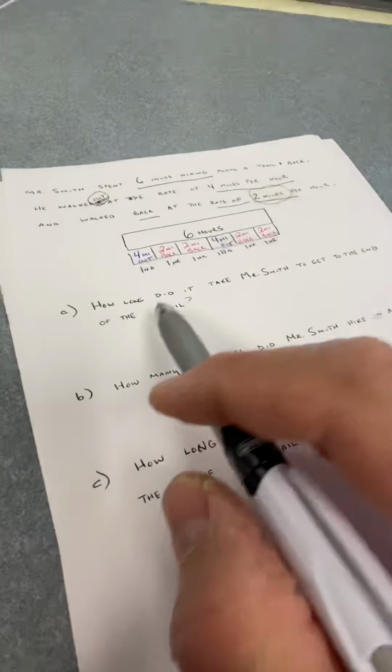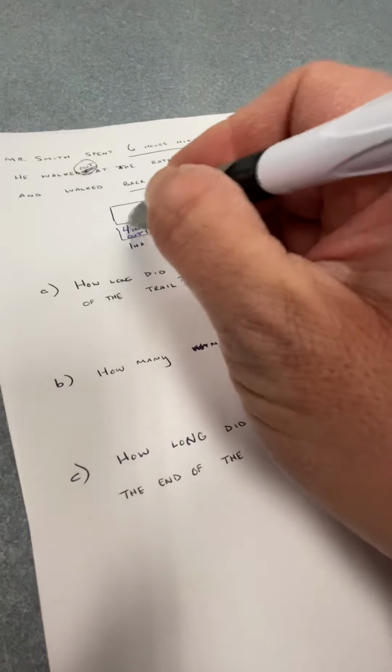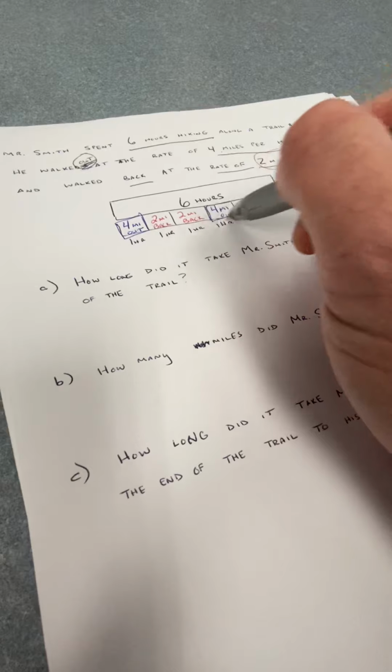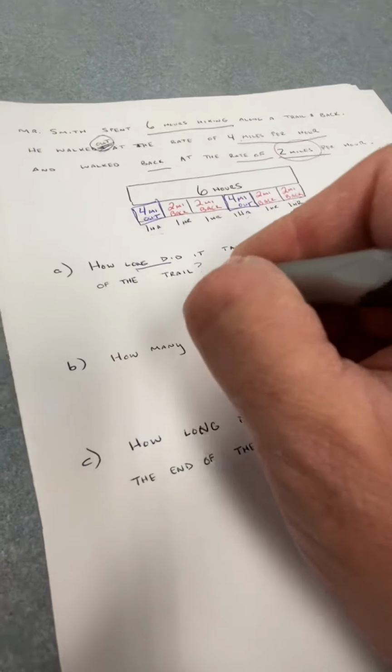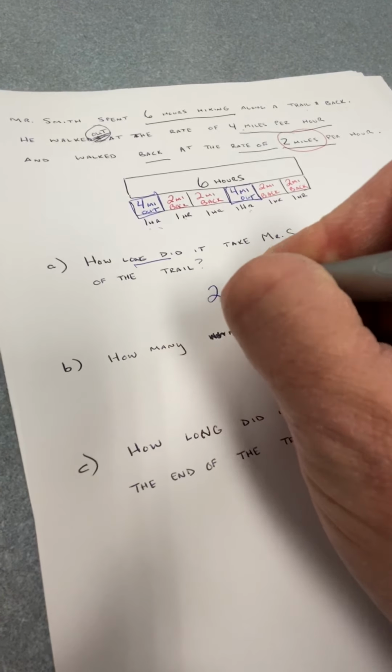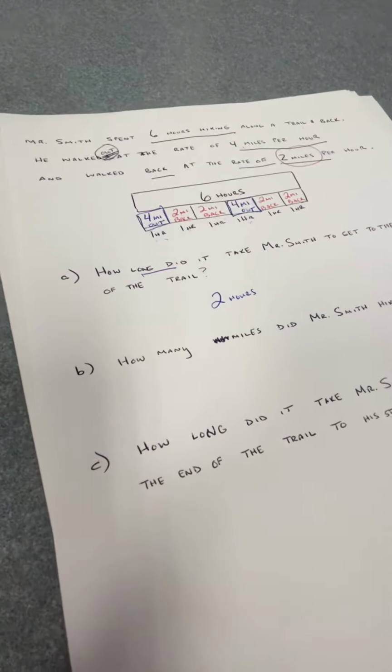So the first one is, how long did it take Mr. Smith to get to the end of the trail? So going out, we have 2 boxes that show that he went out. It took him 2 hours and 8 miles. So how long did it take? 2 hours. Right? He went 8 miles.